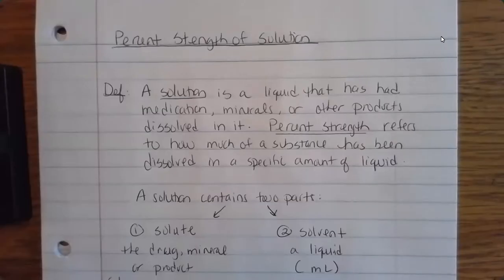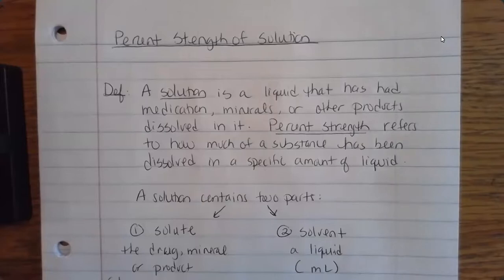In this video, I want to talk about percent strength of solutions. So first of all, a solution is a liquid that has had medication or minerals or other products dissolved into it. And the percent strength refers to how much of a substance, in our case typically medication, has been dissolved in a specific amount of liquid.